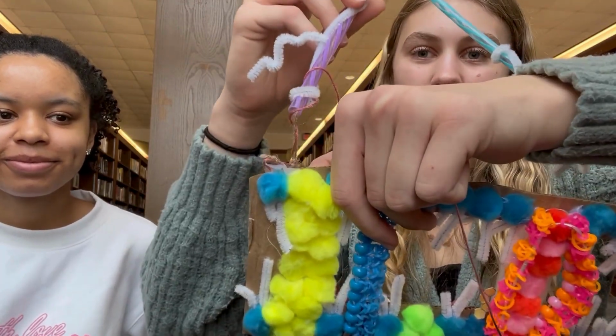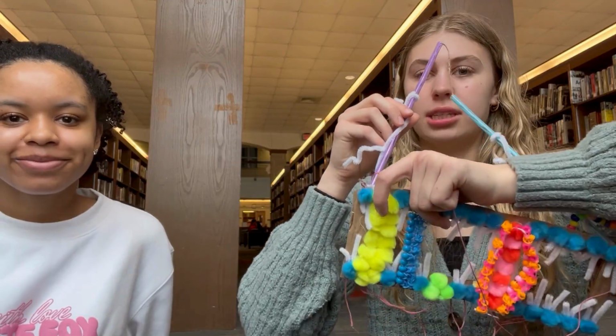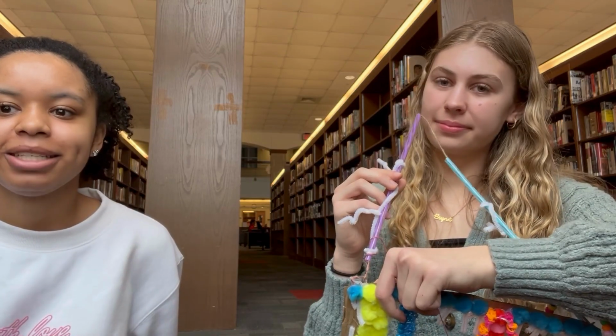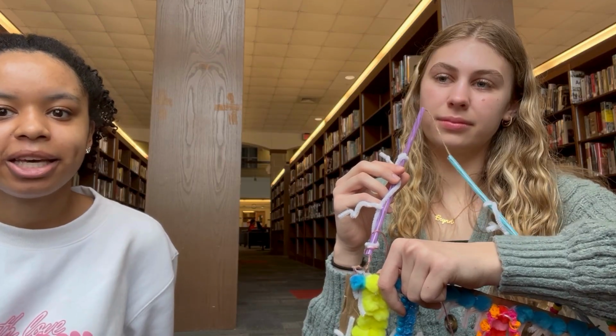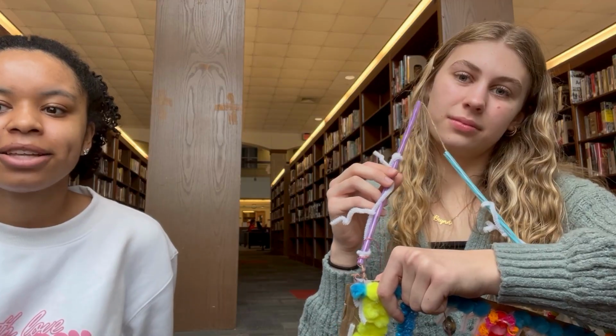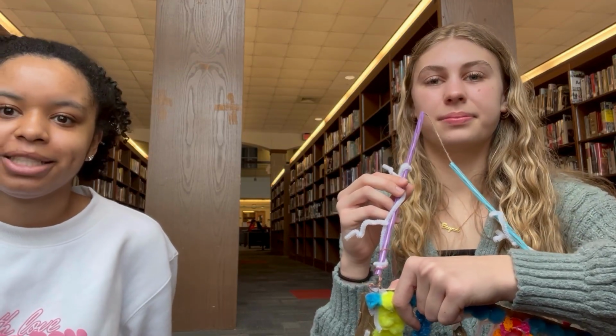Okay, so next is the fibronectin, which is this brown string right here that connects the collagen to the integral protein, which is the yellow pom-poms right here. The function of the fibronectin is to connect the extracellular matrix to the integral proteins embedded in the plasma membrane, and it allows signals to be transmitted between the cell's external environment and its interior.